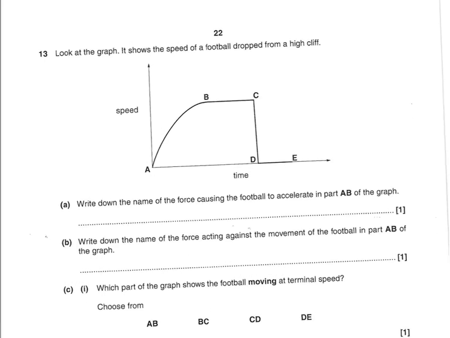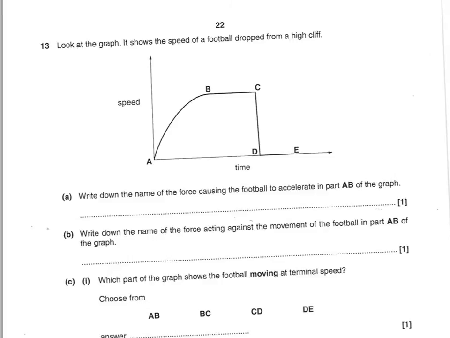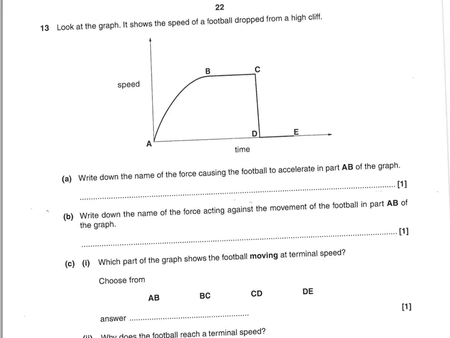Next question, look at the graph. It shows the speed of a football dropped from a high cliff. Write down the name of the force causing the football to accelerate in parts A to B of the graph. And that is the gravity pulling it towards the earth. So gravity. Write down the name of the force acting against the movement of the football in part A to B of the graph. So if it's falling through the air, that means air resistance is going to be acting against it, or drag would also get you that mark.